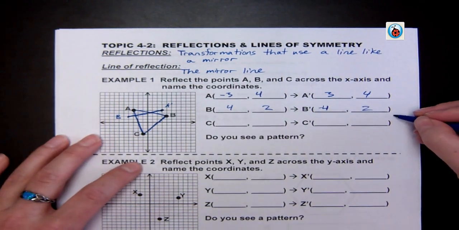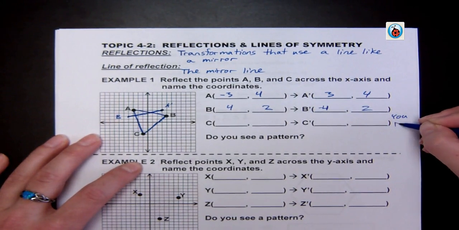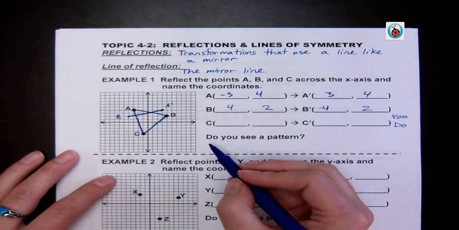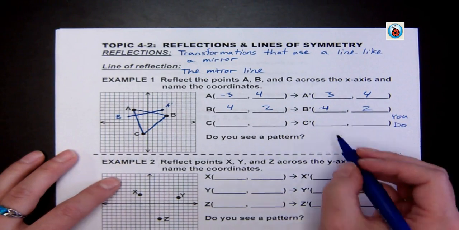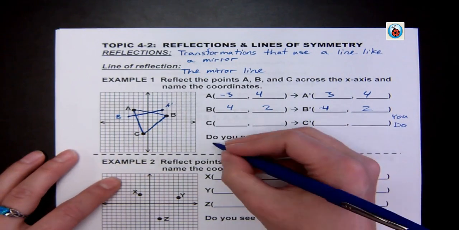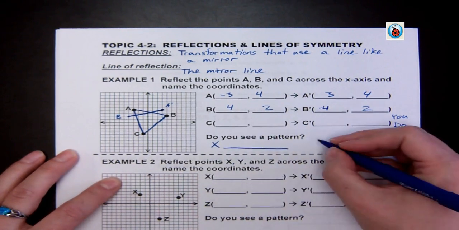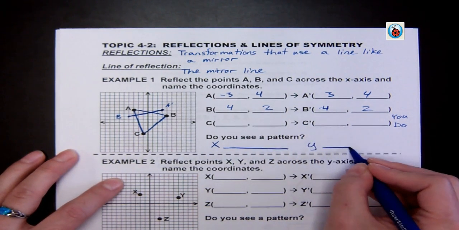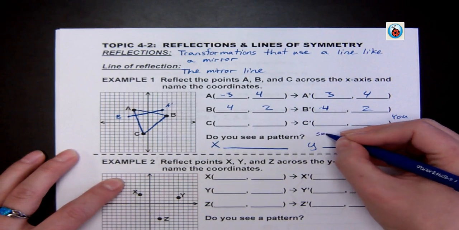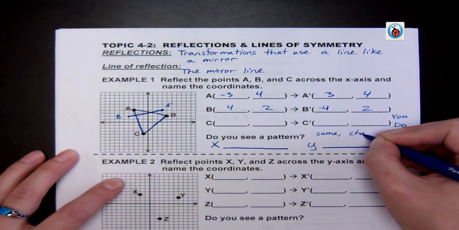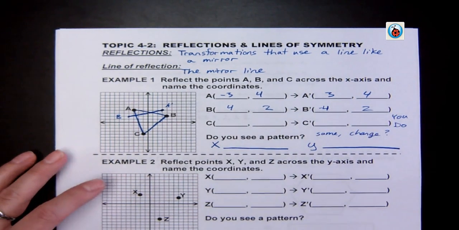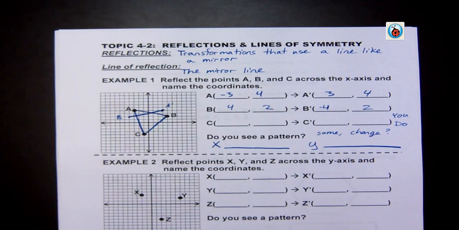Alright, you do C. And then C, can you see the pattern? What is one of X and Y? So X stays the same, Y, what's changing to it? See if you can identify that pattern.